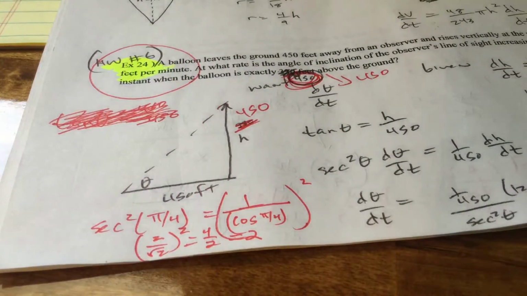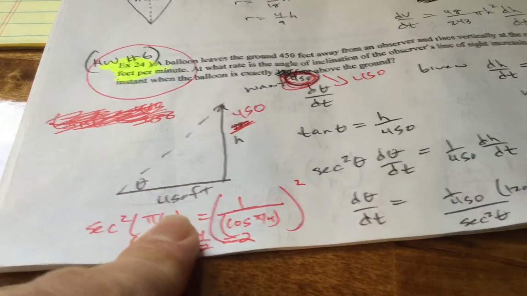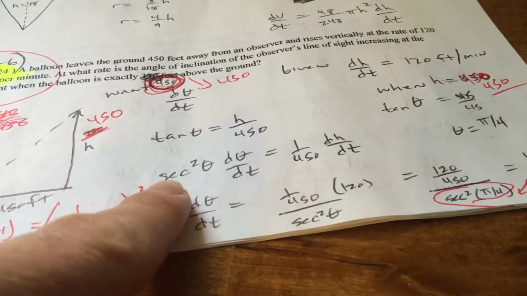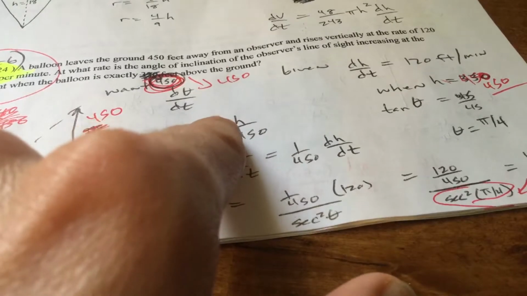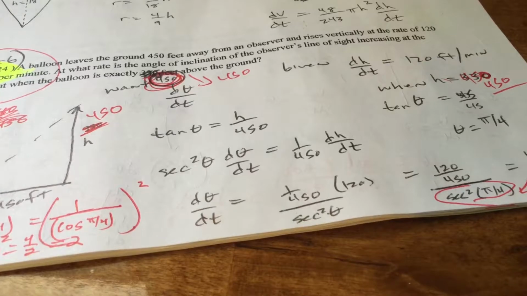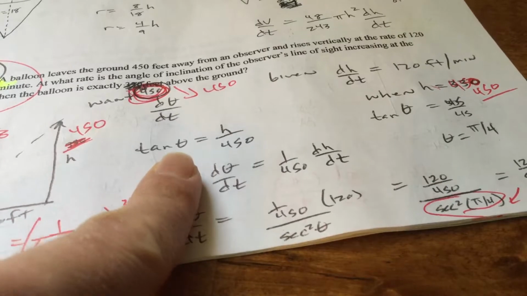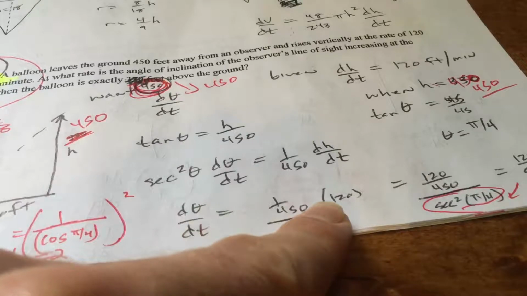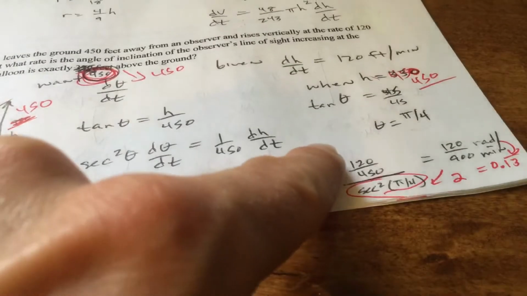Here's what I know. I know that tangent of theta is h over 450. That's the formula I'm going to use. I'm going to take the derivative. Derivative of tangent is secant squared theta d theta/dt equals, this is just h divided by 450, which is 1/450 dH/dt. To get d theta/dt by itself, I just divided by secant squared theta. That's why that's there. dH/dt is what, 120? They told us.